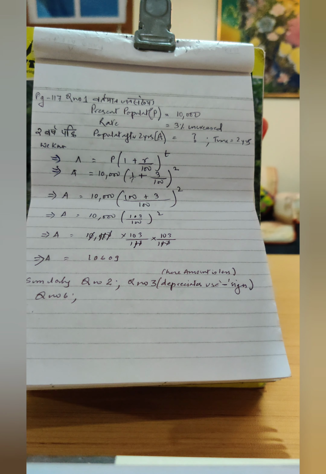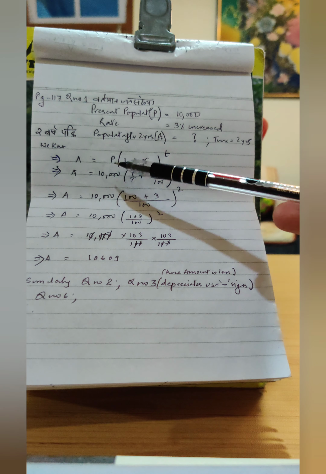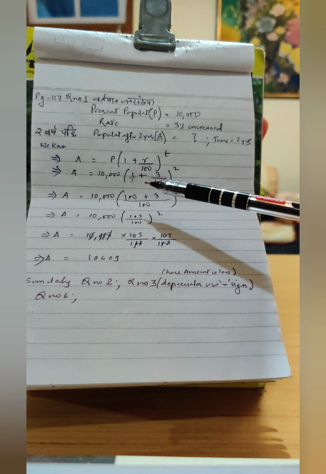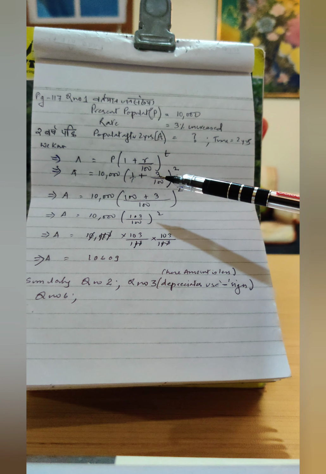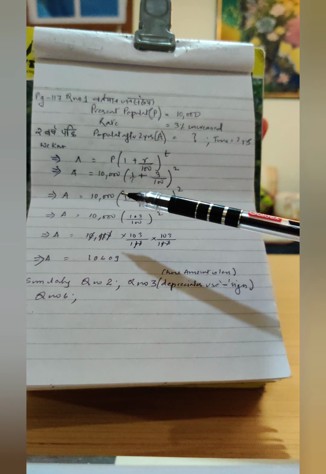Write down the formula. Since we need to find amount, your A will remain as A only. We'll put the value of P as 10,000. Put the value of R as 3. Everything is same. Since I cannot cancel 3 and 100, let's go to the third step.